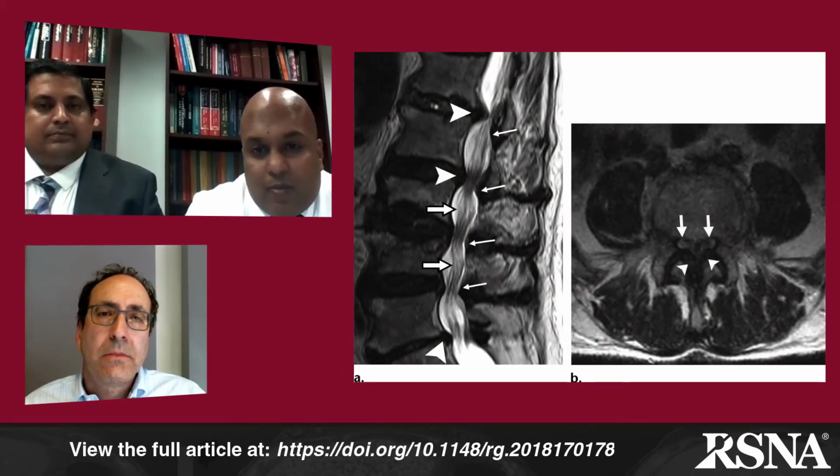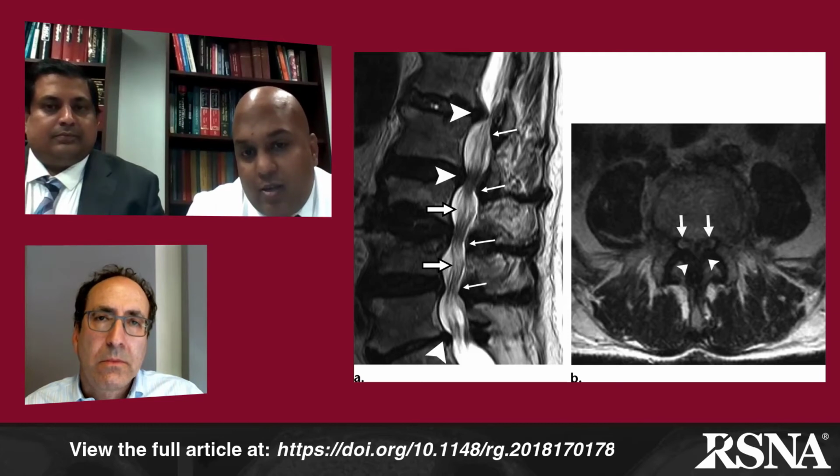These images are sagittal T2-weighted and axial T2-weighted MR images. The arrowheads demonstrate disc bulges or herniations impressing upon the ventral aspect of the thecal sac. These small arrows point to ligamentum flavum buckling or infolding, compressing the dorsal aspect of the thecal sac, creating an hourglass appearance. And the white arrows anteriorly show a redundant or serpiginous appearance of the cauda equina.